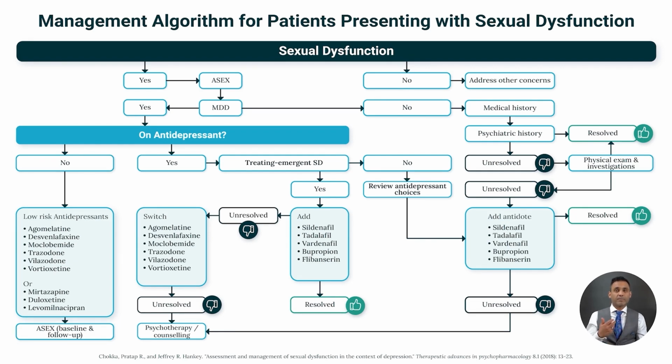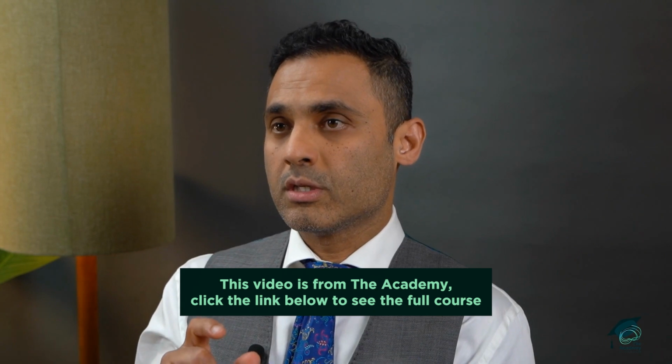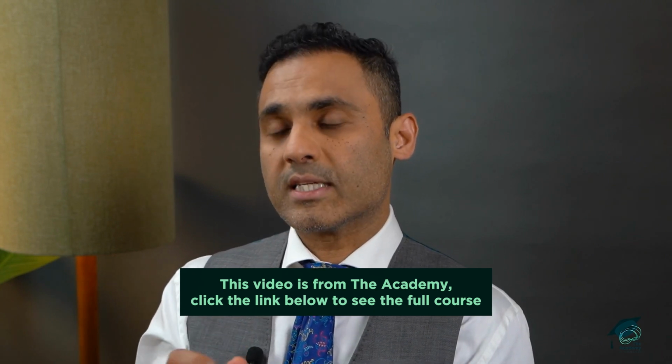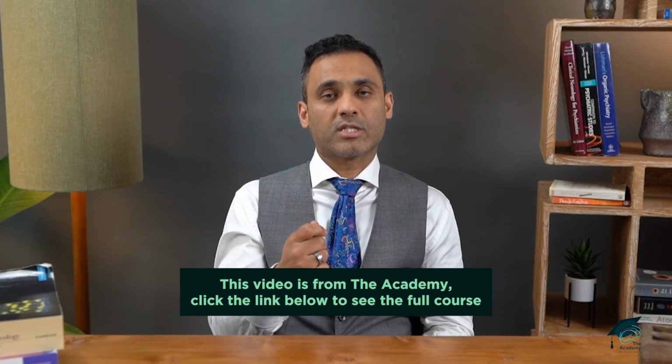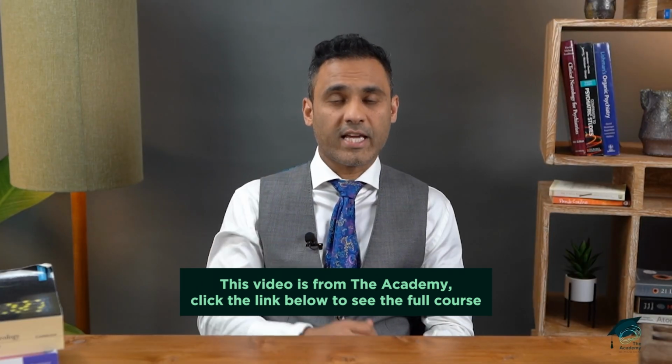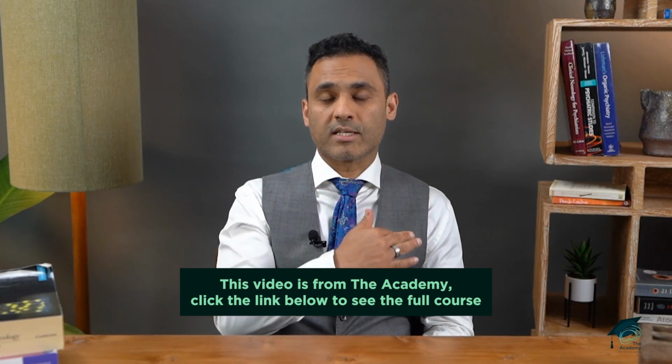Next, if the patient is depressed and they're on an antidepressant, one must always consider the possibility of treatment-emergent sexual dysfunction. At this stage, it becomes important to try to establish temporality. Has this sexual dysfunction started specifically after the antidepressant, or was it pre-existing and worsened by the antidepressant? Because there are slightly different approaches for both.